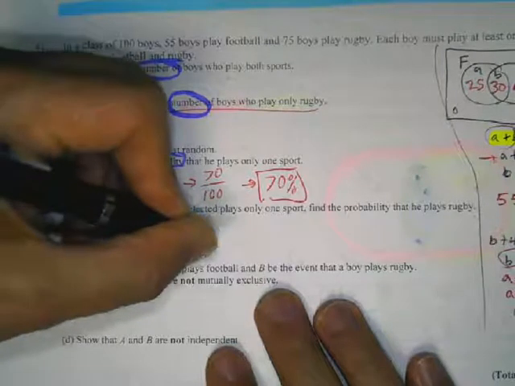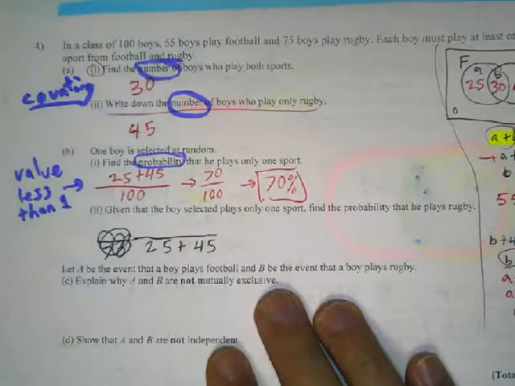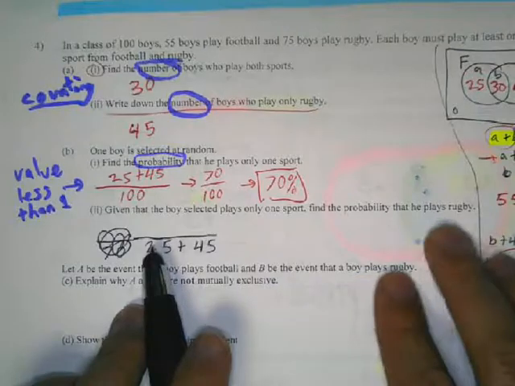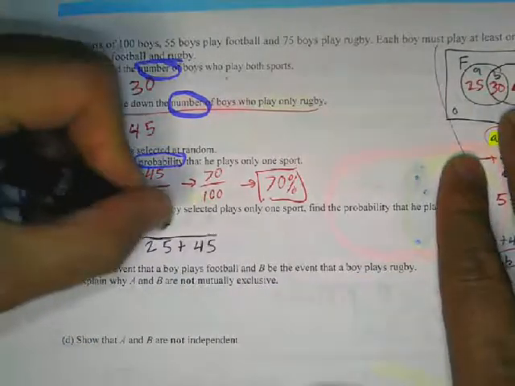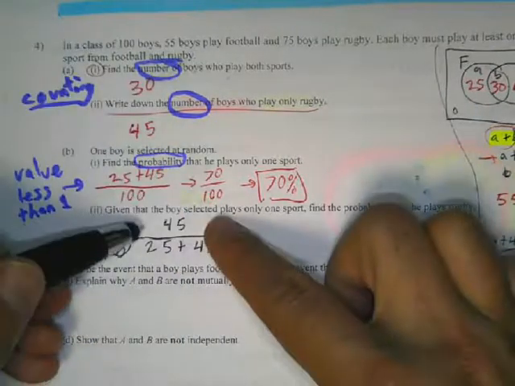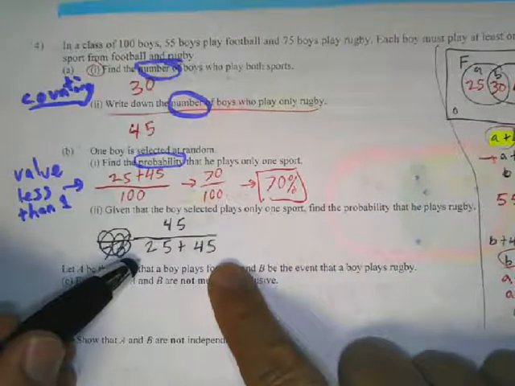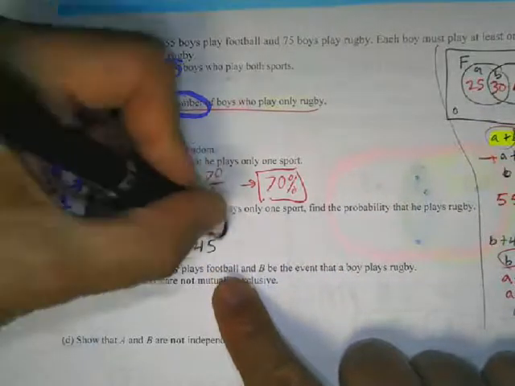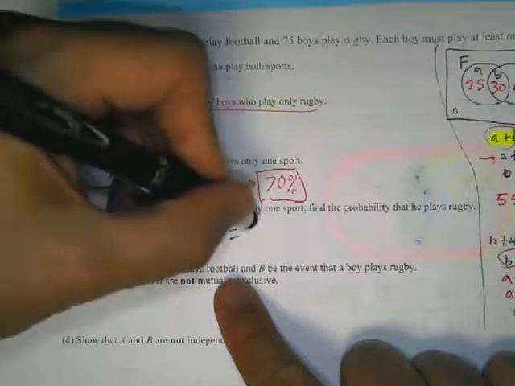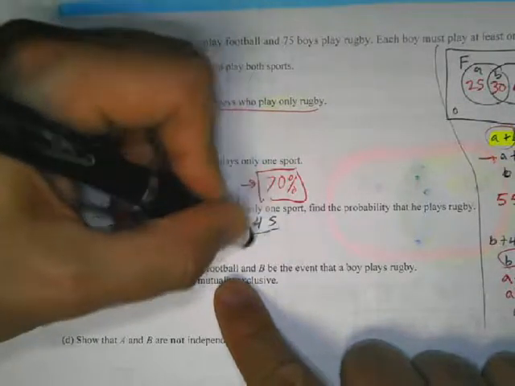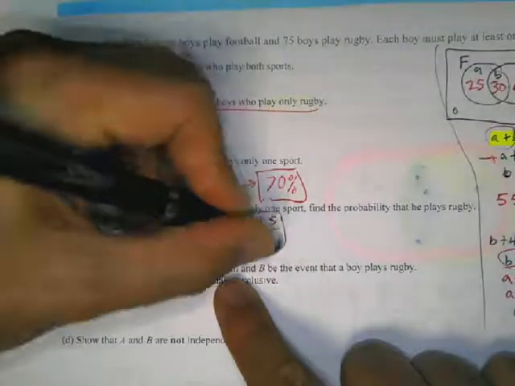Those are the one sport playing people, and the probability that they only play rugby is 45. So we have the intersection of rugby and one sport divided by one sport people. And we simplify that, and we get 45 over 70. You can simplify the fraction if you wish.